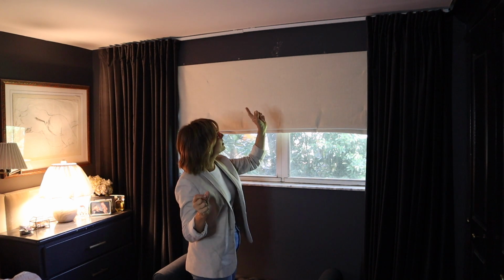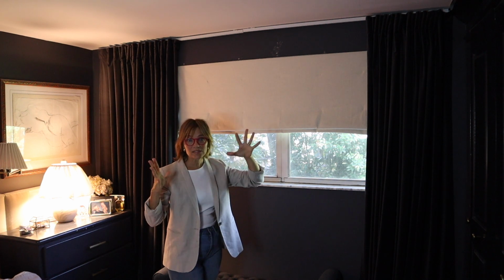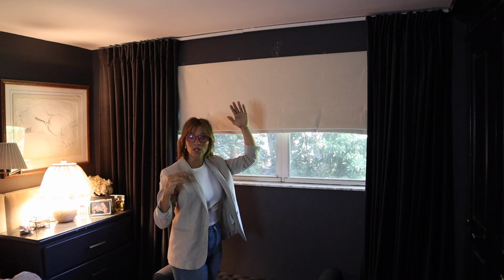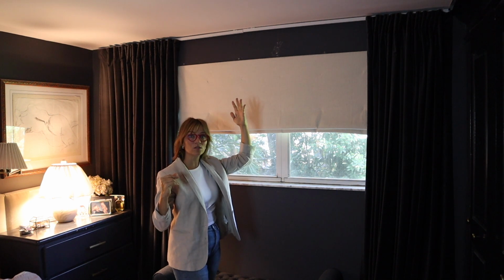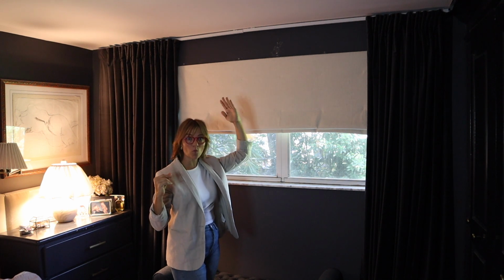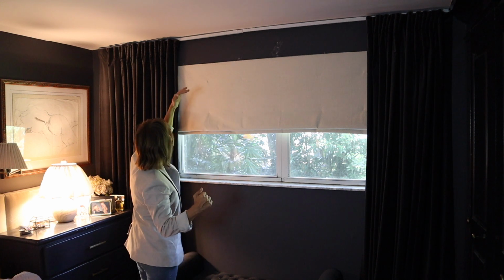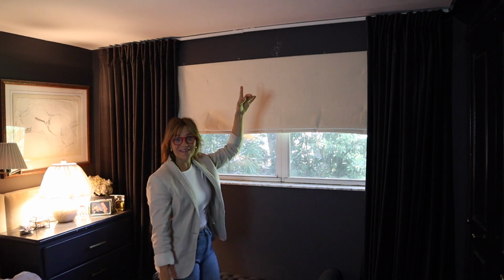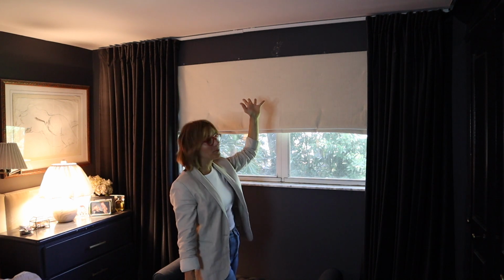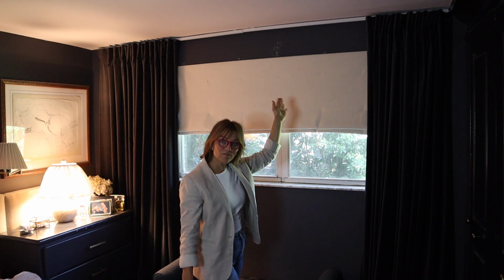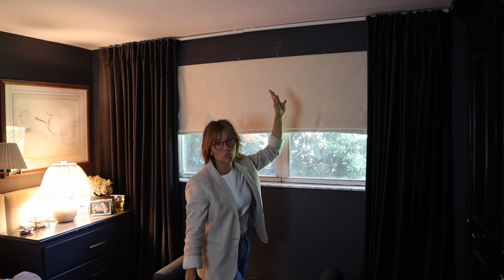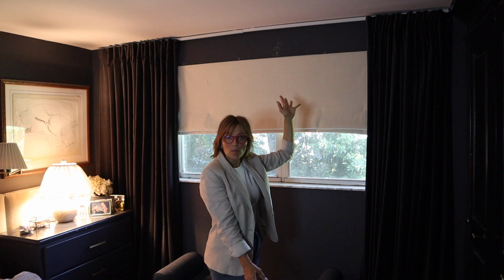So that's why I decided to put in a hospital track for ease of use, and because of my low ceilings, I wanted my drapes to go all the way to the ceiling, right to the top. I know that the hospital track is not beautifully decorative. However, it is made to show. It is made somewhat decoratively.